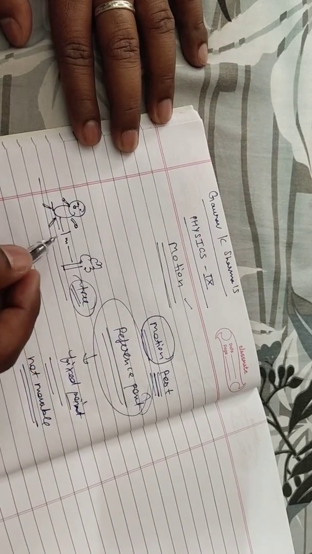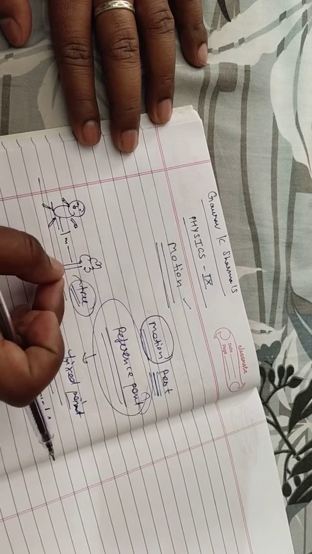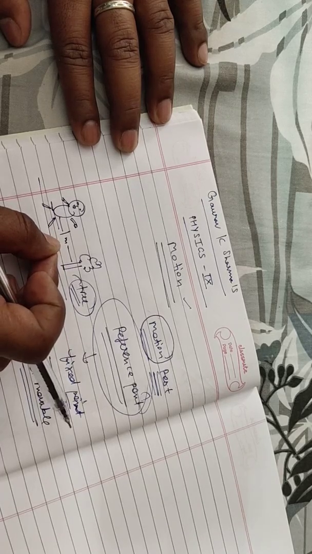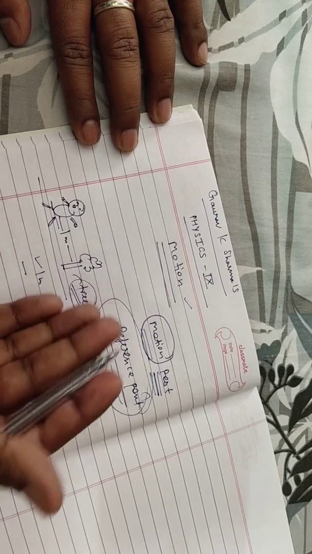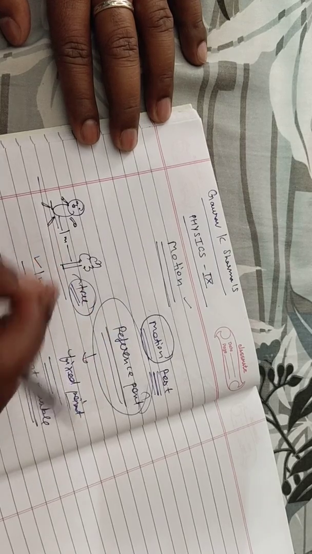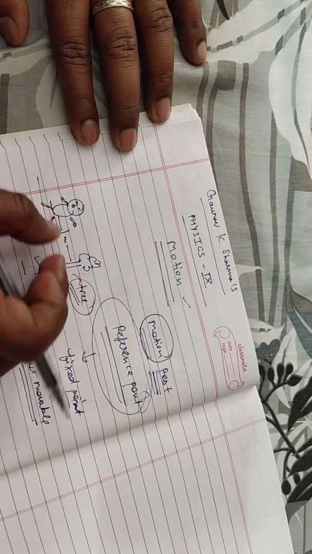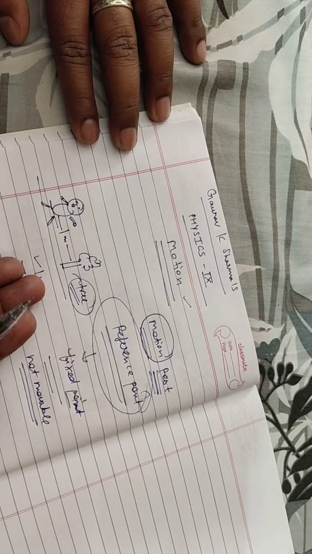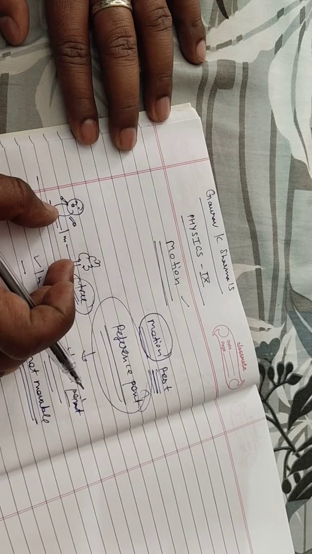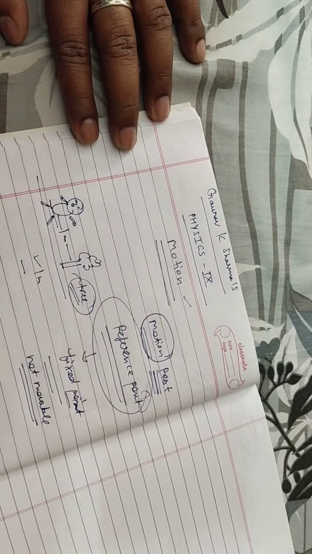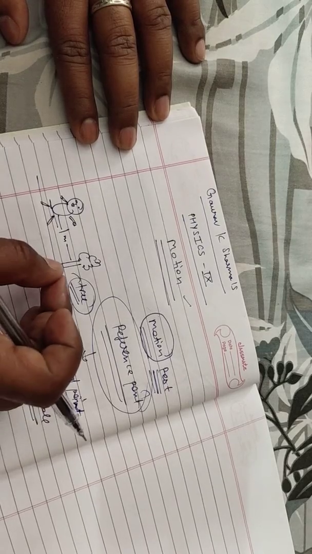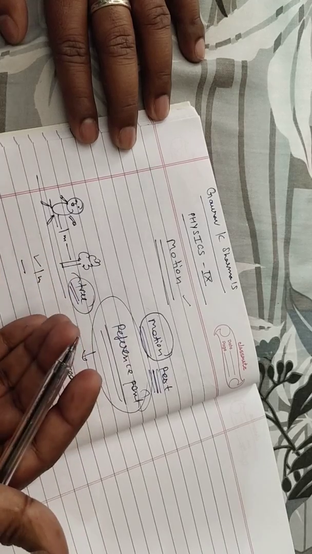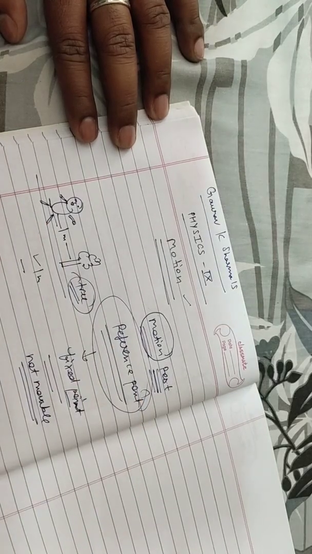If I come after 30 minutes, I find that with respect to this tree the distance between the tree and the boy is 1 meter. Next 30 minutes, I visit again and again I find the distance is 1 meter. Next 30 minutes, I visit the same position and again the distance is 1 meter. What are you noticing? The distance between the tree and the boy is not changing with time.